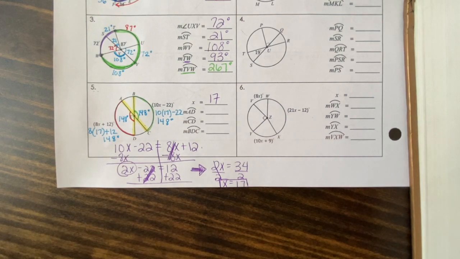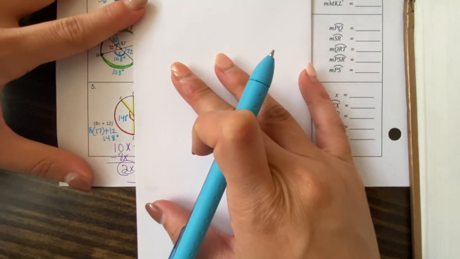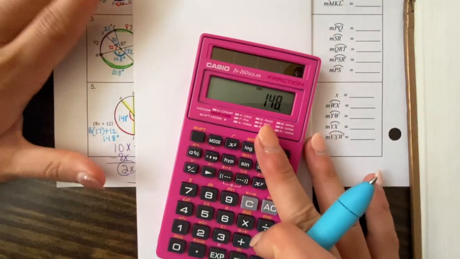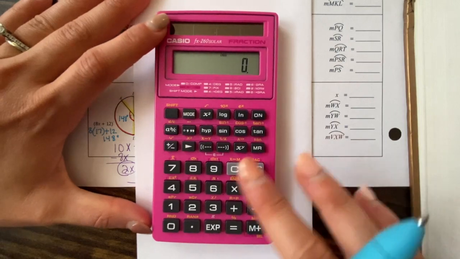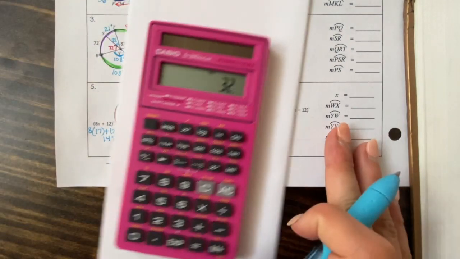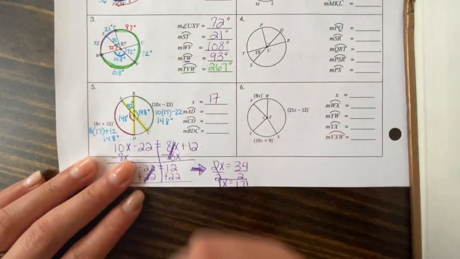I am going to look at this as 180 degrees, two angles that create a perfectly straight line. So if I know this is 180, I'm going to subtract 148, and I get 32 degrees. It's a very small angle. It's a cute angle, so, you know, it makes sense.